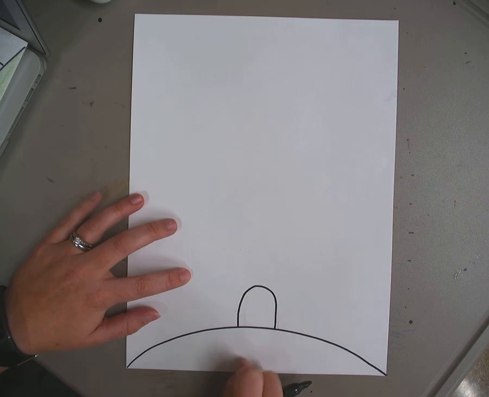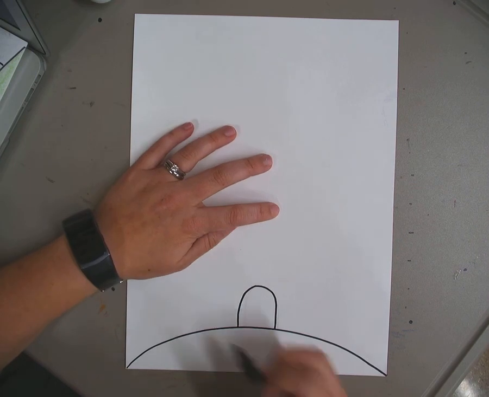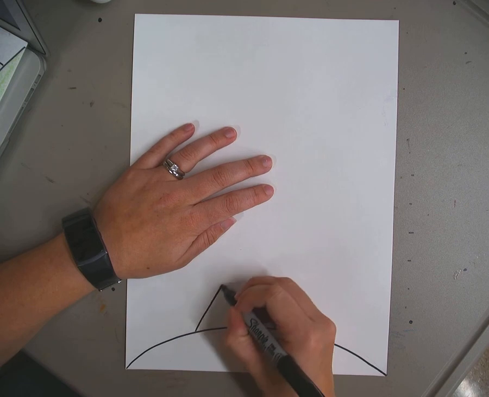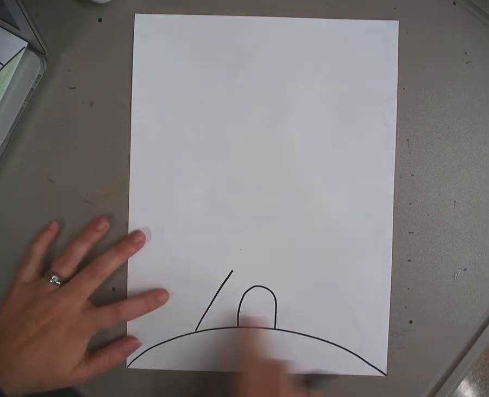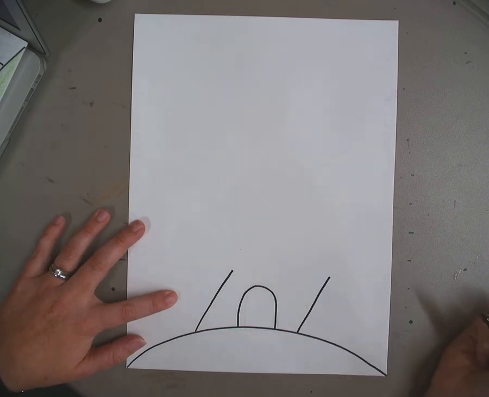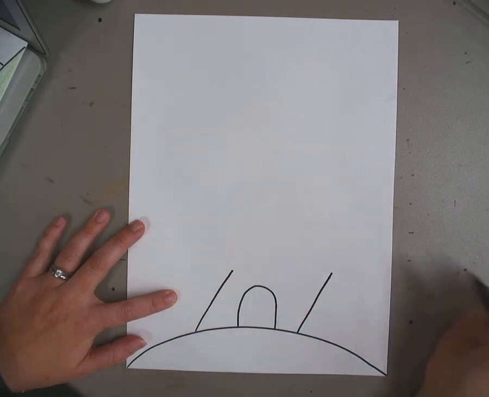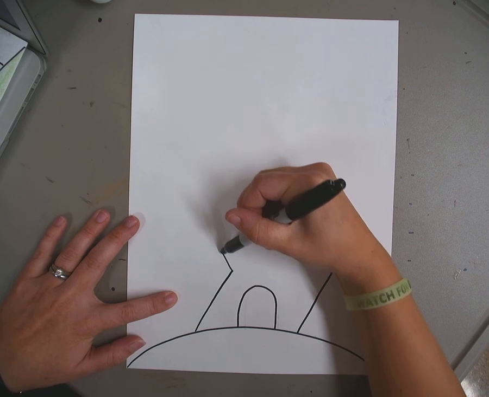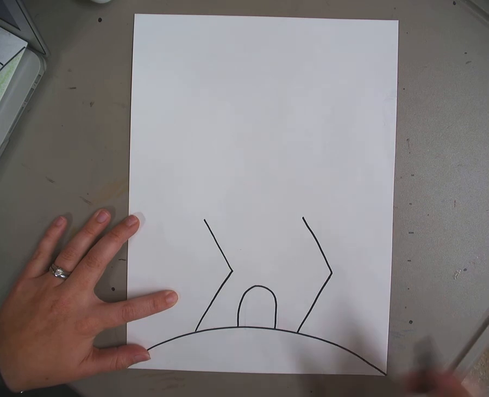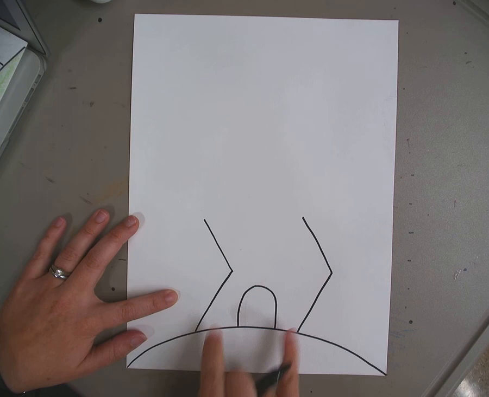Okay, now our haunted house is going to be a little crooked, so it's going to zigzag back and forth. So how we're going to do that is I'm going to start down here on my hill, and I'm going to draw a diagonal line up, and then I'm going to do the same thing on the other side of my door. Draw another diagonal up. You kind of want those diagonals to meet about the same spot. Then I'm going to draw a diagonal going the opposite direction, and they'll end at about the same spot. Okay, so now this is the first layer of our house.